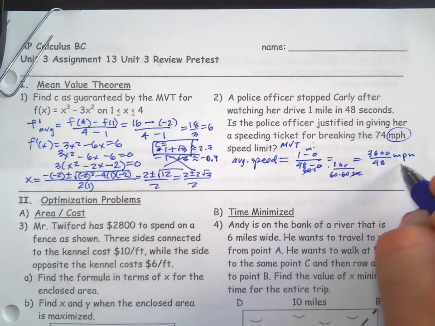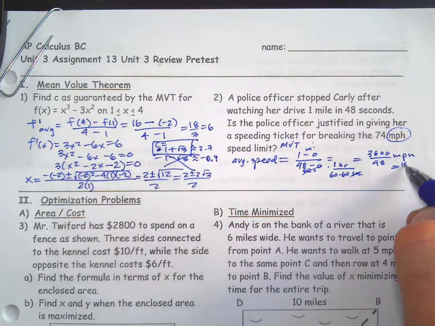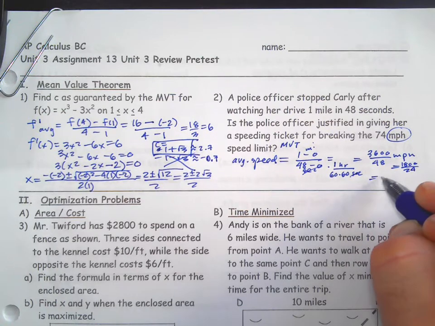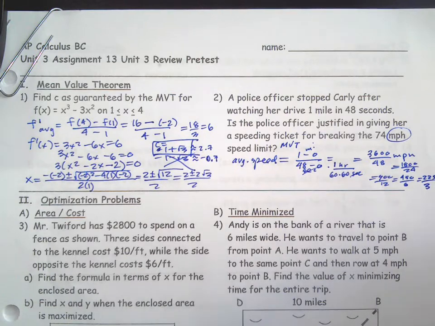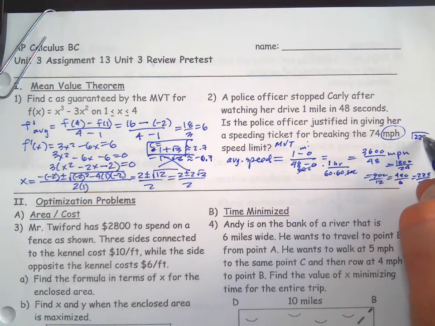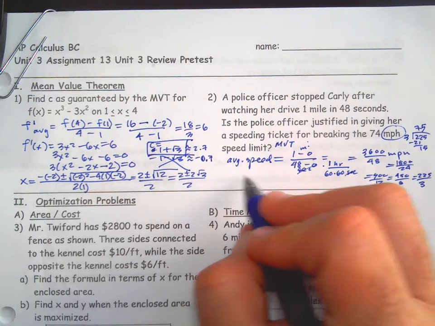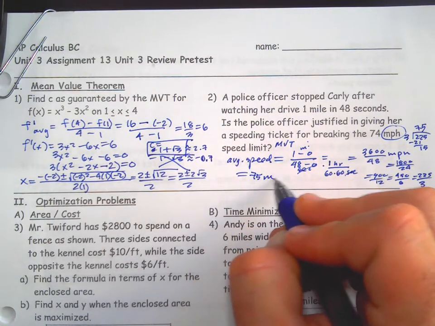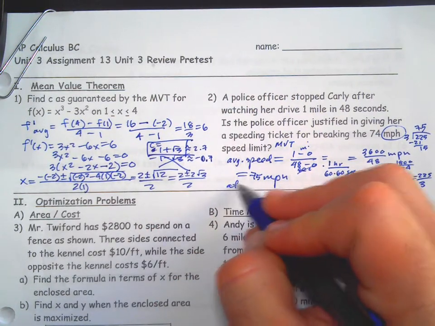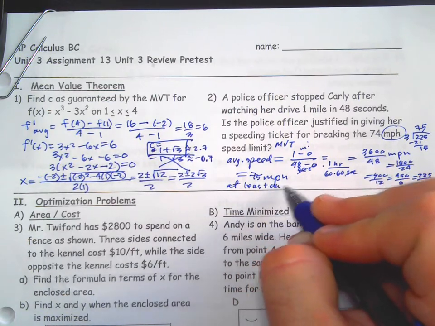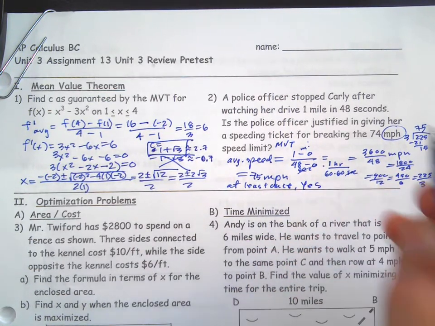We can try and simplify this. 1,800 over 24, 900 over 12, 450 over 6, 225 over 3, and 3 goes into that 75. So our average speed equals 75 miles per hour. She must have hit it at least once. Yes. All right.